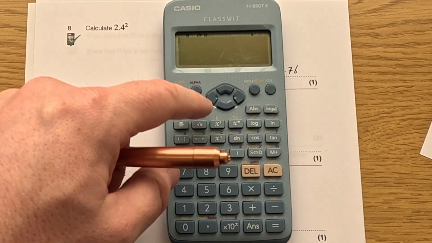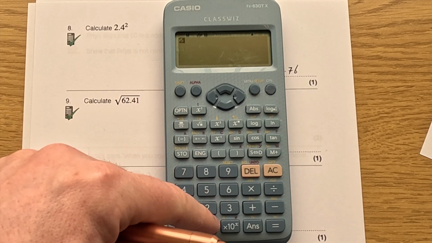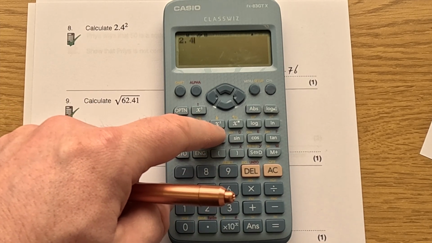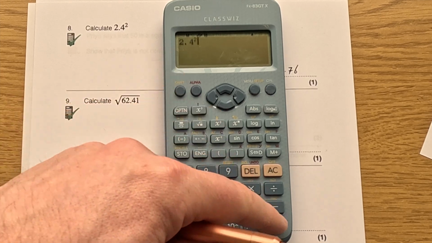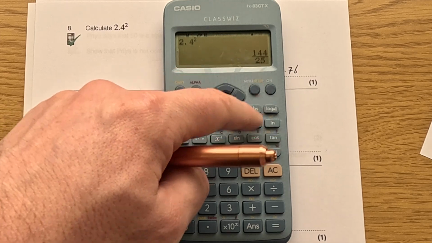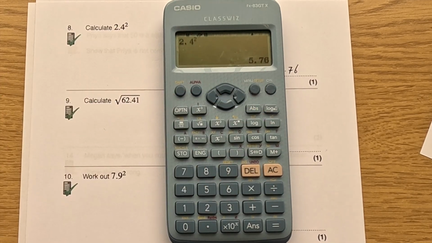And also, if you want to type it in as 2.4 squared, you press 2.4, but the square button on this calculator is an X with a little 2 above it. So you type in 2.4 squared and then press equals. And then it comes up again as a fraction, press that little SD button and it comes up as 5.76.